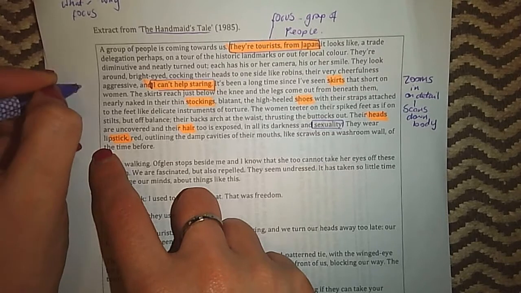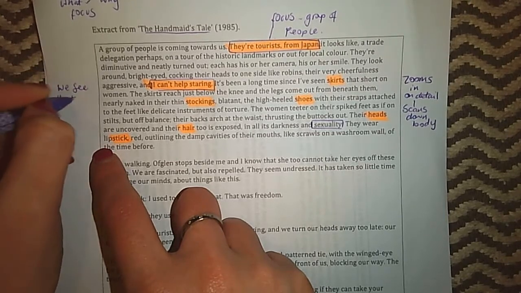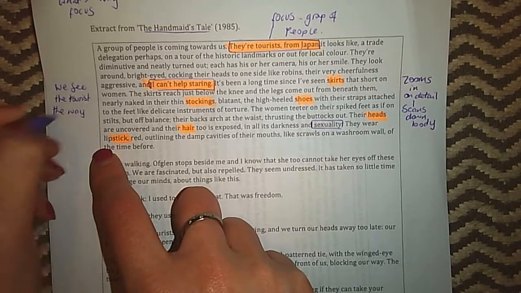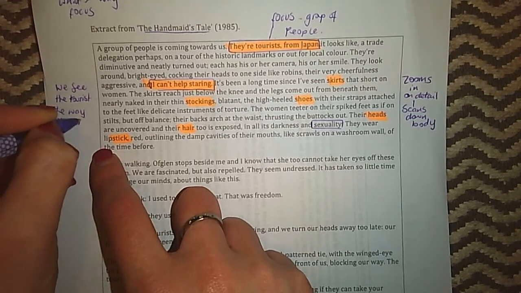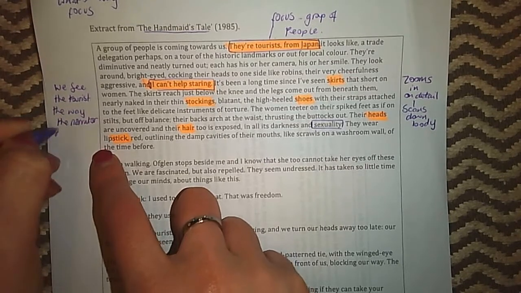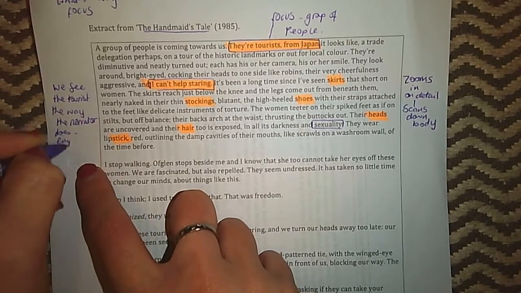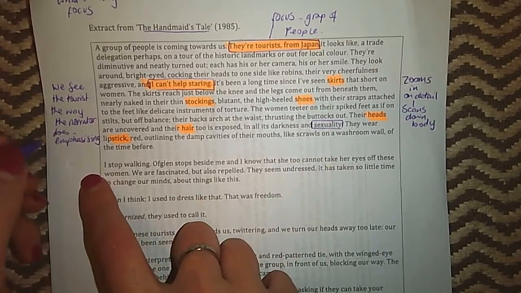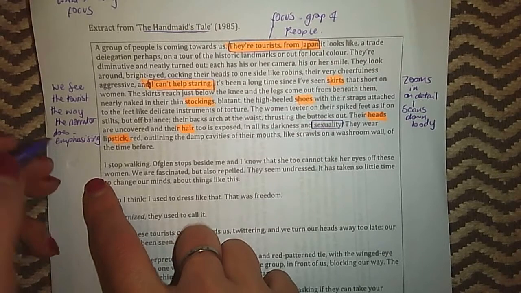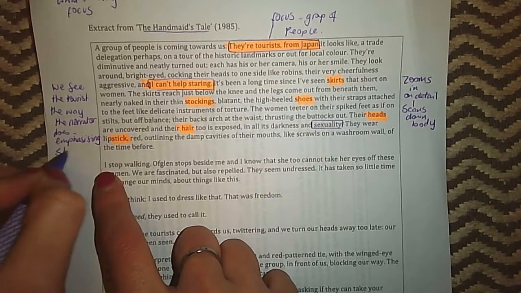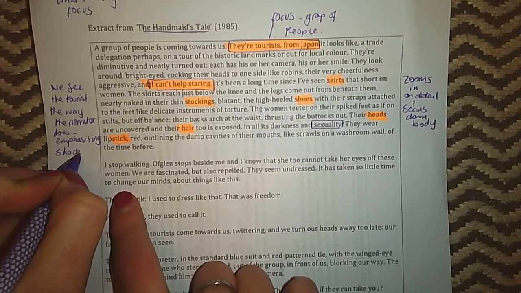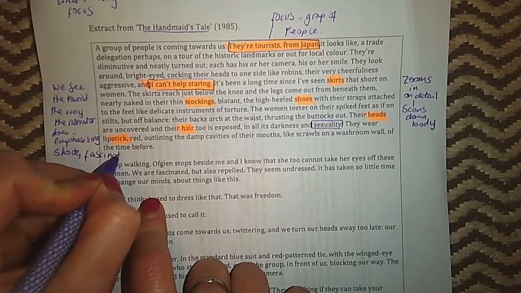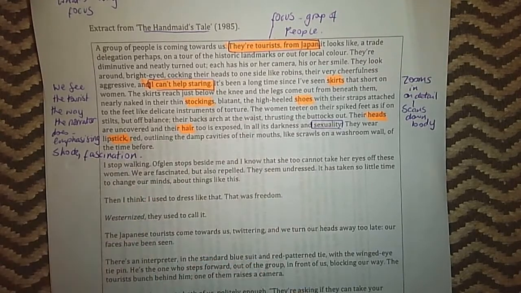So we see the tourists the way the narrator does, emphasizing what they're wearing from the way it zooms in, emphasizing the way she feels about them. She seems to be quite shocked, so emphasizing this shock, and also a kind of fascination, like she can't really believe what they're wearing.